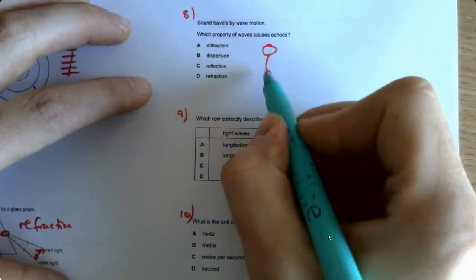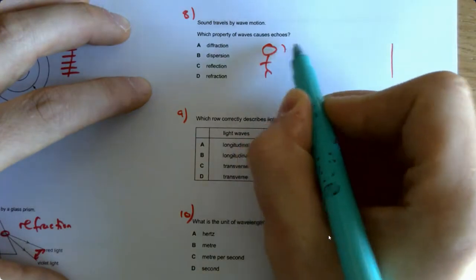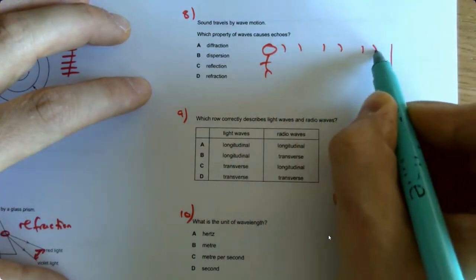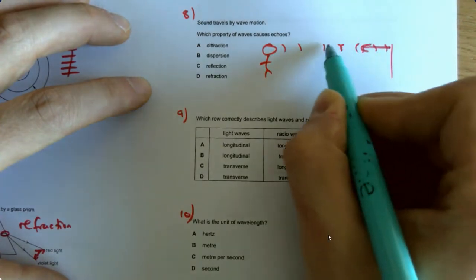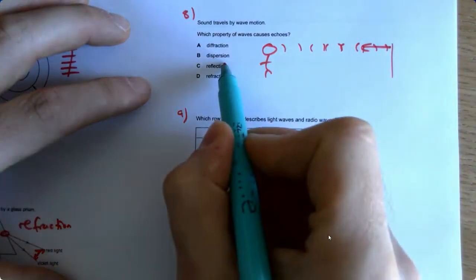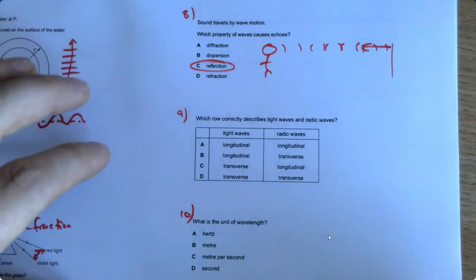So echoes are when you have a sound wave that is traveling out and it hits a surface and then it rebounds in the opposite direction. So that is clearly an example of reflection.